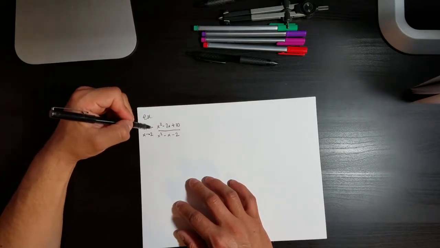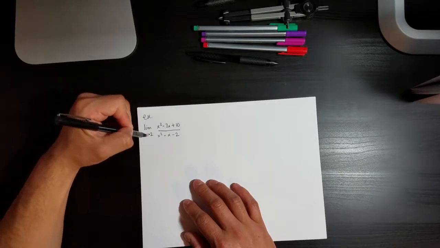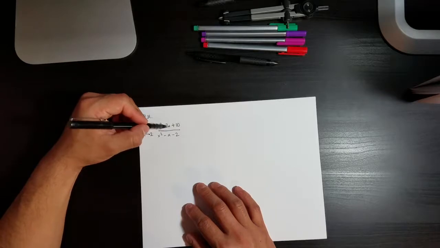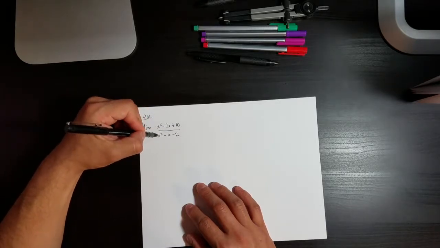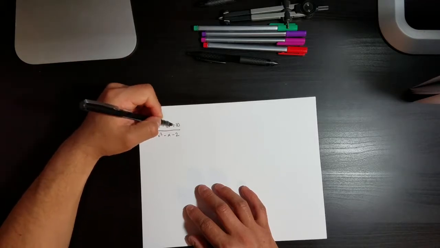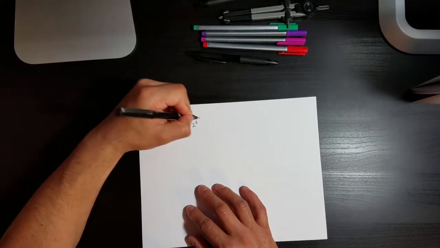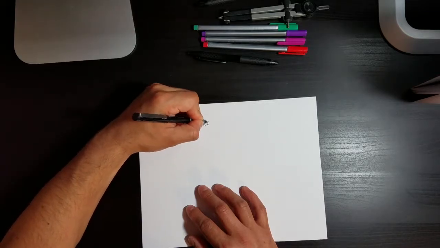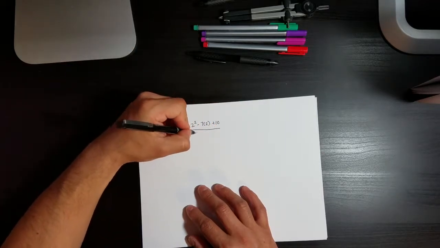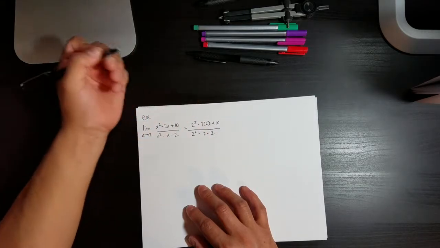We're going to use the example that we used before. This is the limit as x goes to 2 of x squared minus 7x plus 10 over x squared minus x minus 2. If we do our basic plug and chug, we get 2 squared minus 7 times 2 plus 10, all over 2 squared minus 2 minus 2.